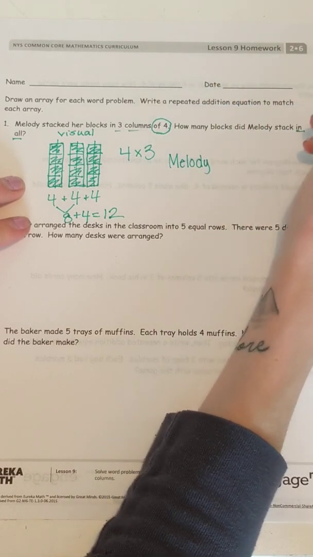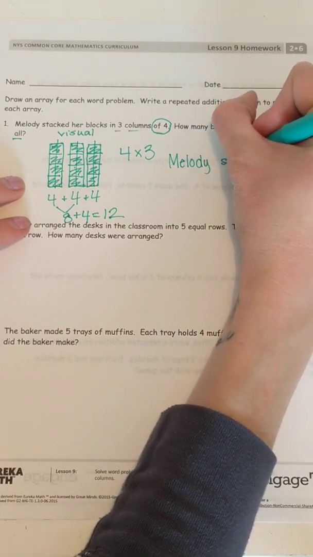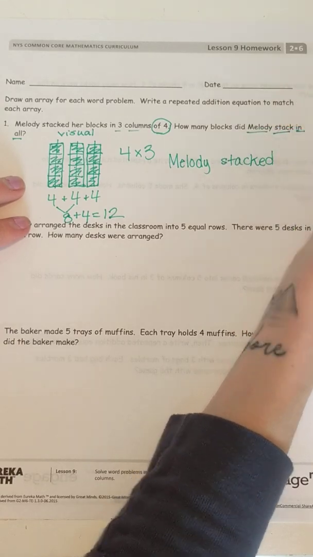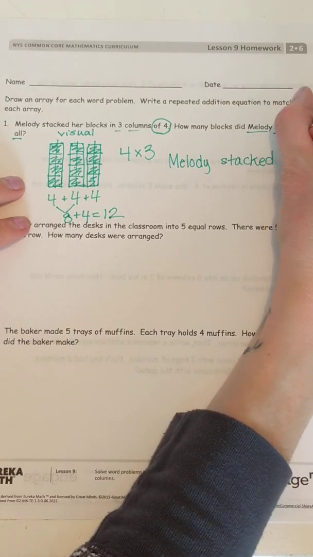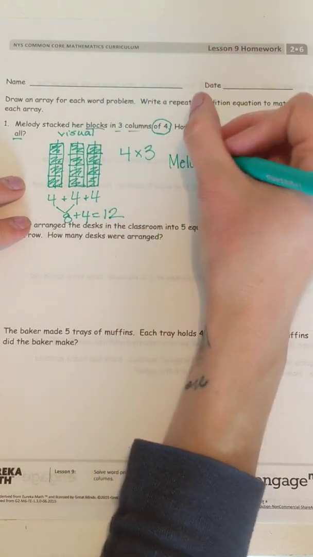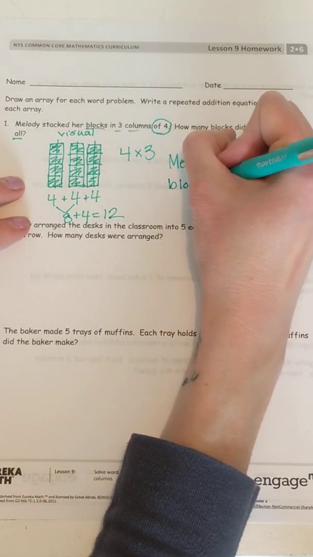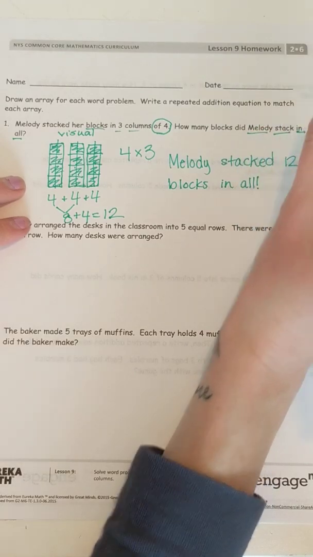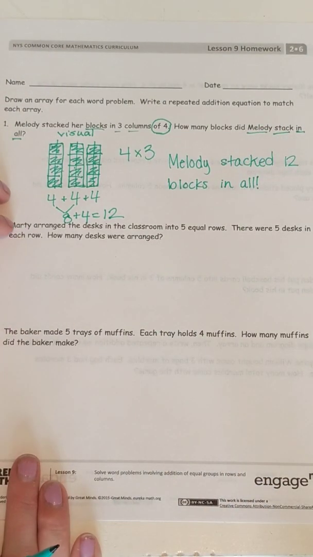Melody stacked, gotta use the words from the question. Melody stacked 12 blocks in all. And I'm excited because I think I got it right.